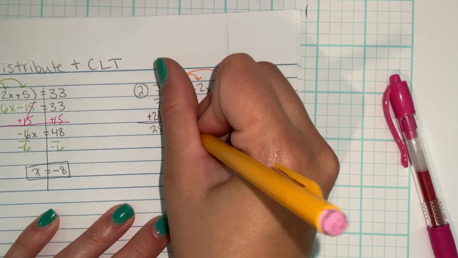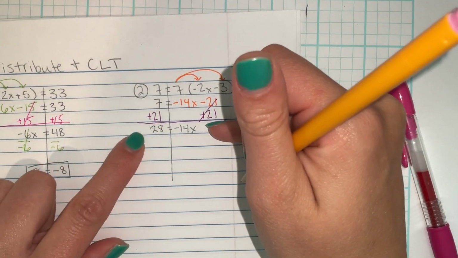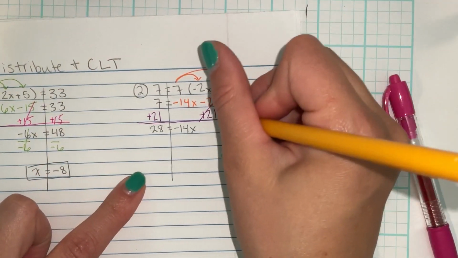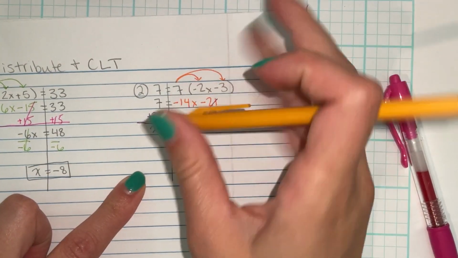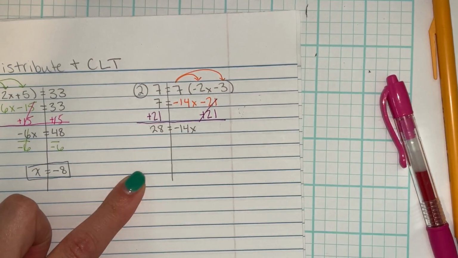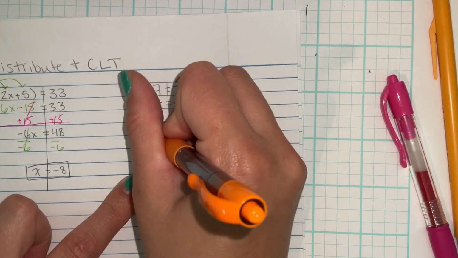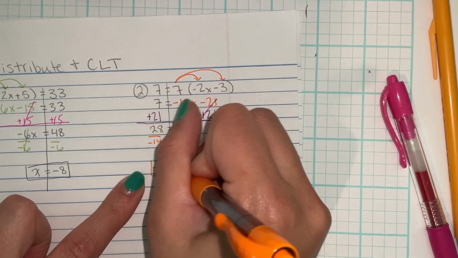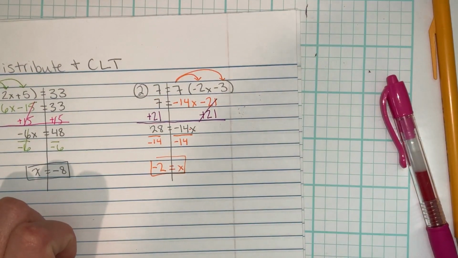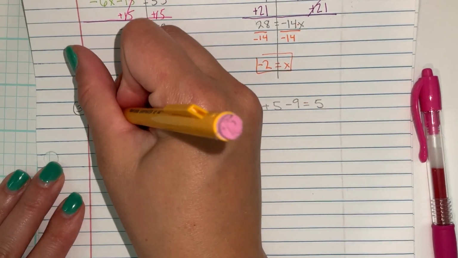-14x gets dropped down as well. We did not mess with that. Now we are looking at this line, okay? So as you go down, whatever the last line is, that's the one you're looking at. Okay, I have a -14, and that is a coefficient, and it's got secret multiplication happening, so I divide by 14 on both sides. This leaves me with a -2 equals x. That's my final answer.